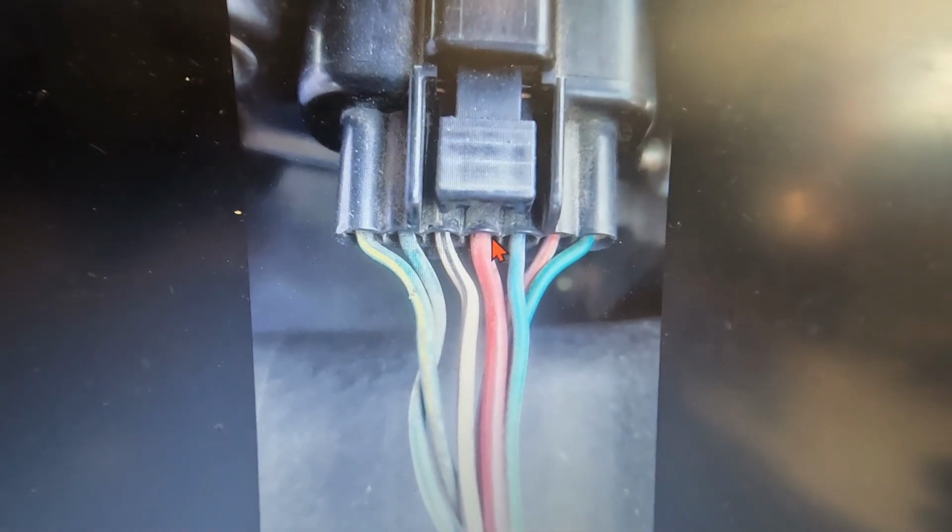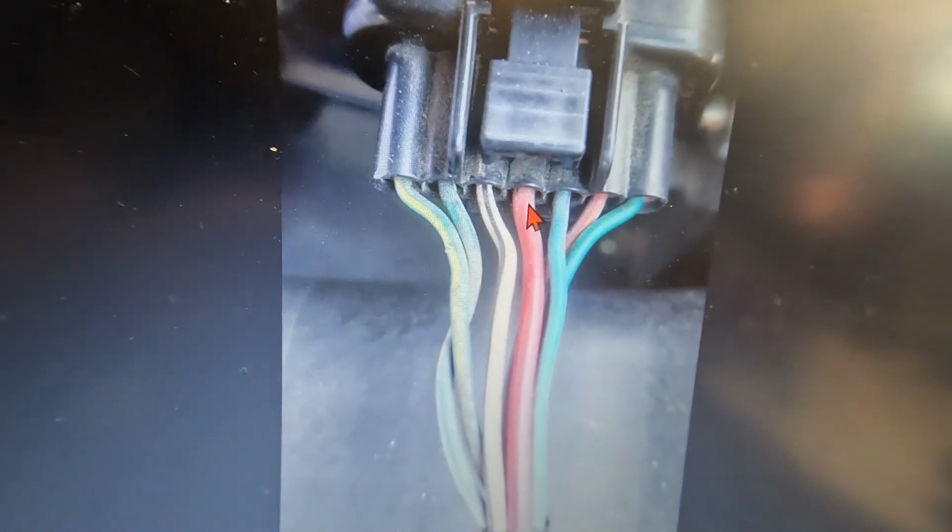It's a little bit thicker, and that comes from the MFI relay, so that's got power. Then we have terminal number 5, which is this sky blue, basically a light blue wire. Call it sky blue. And we'll talk about each one of these. Terminal number 6 is a red wire with a blue stripe, which is right there. And then the last one, number 7, is a green wire.